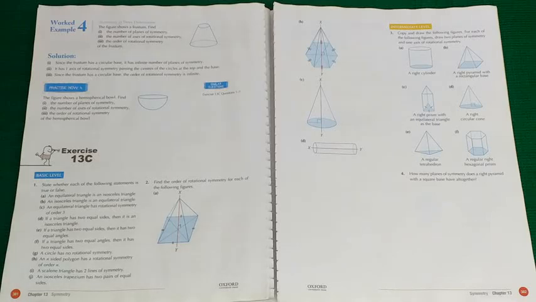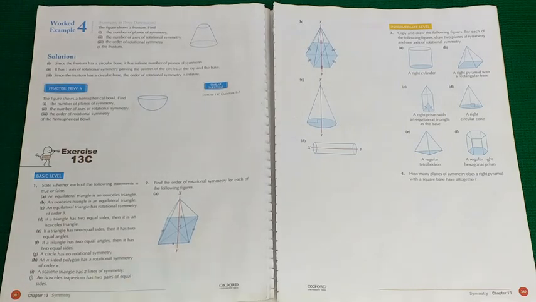We have been discussing axis of rotation and plane of symmetry, line of symmetry, center of rotation and all that. Today I am going to discuss a few more things about axis of rotation and plane of symmetry in three-dimensional objects.